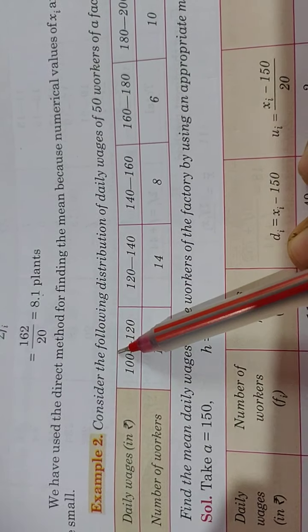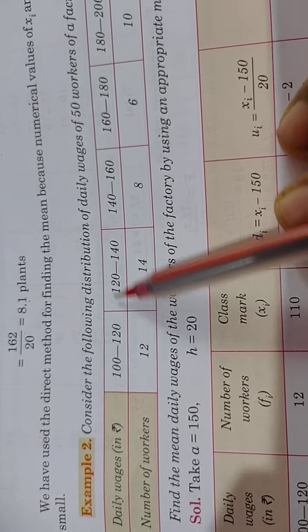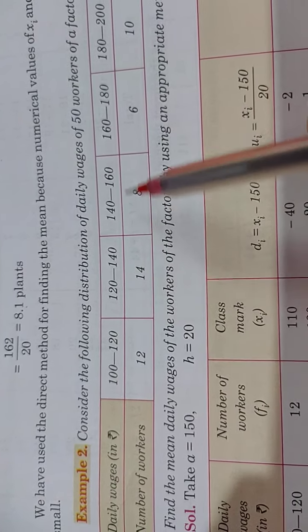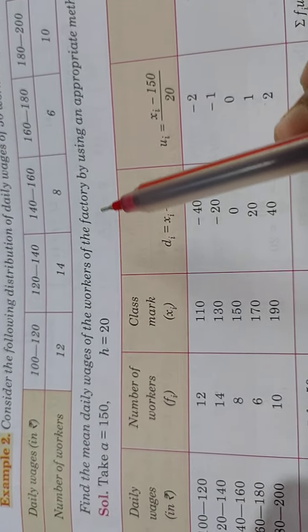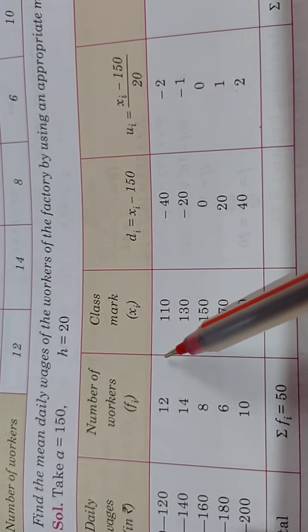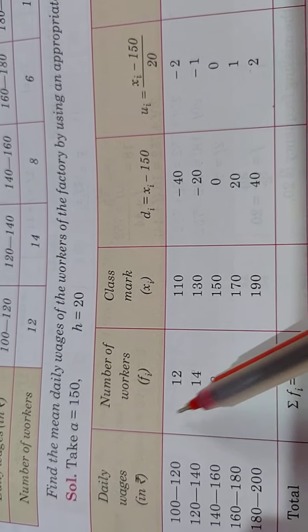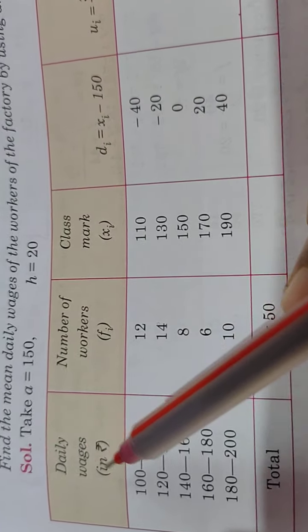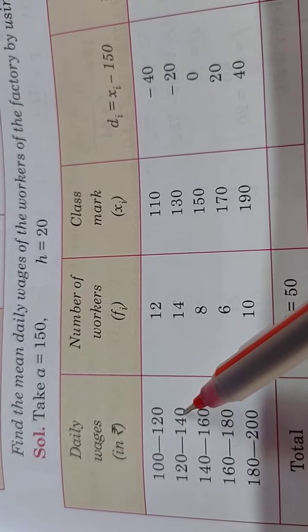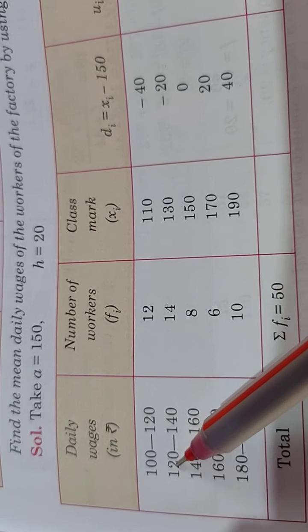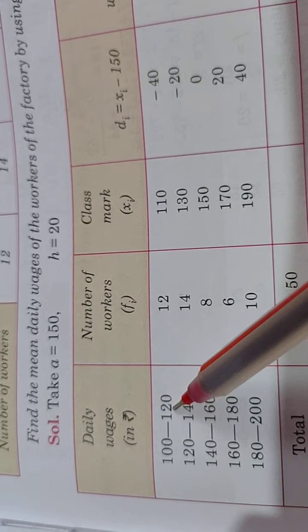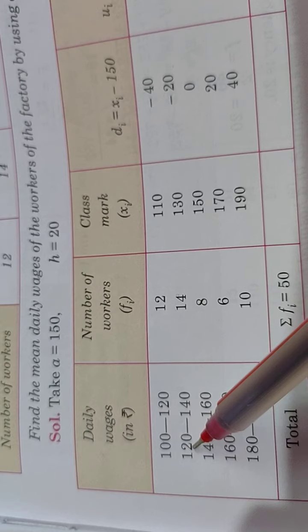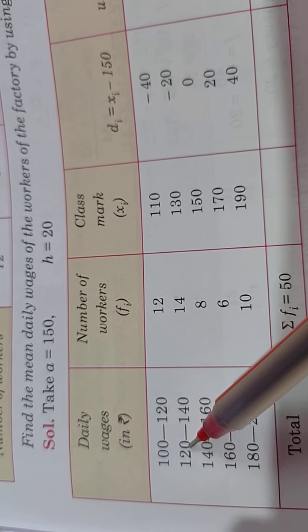Children, in the second question, daily wages is given. This is in rupees. The class is 100 to 120, 120 to 140, like this, and this is the frequency. Now here we are going to solve this by the assumed mean method. So write down the classes first: 100 to 120, 120 to 140. Again check whether the classes are continuous or not. The upper limit of the previous class is 120, the next class lower limit is 120, so it is a continuous class.